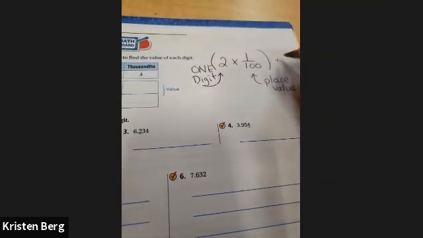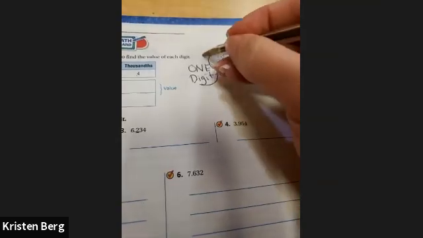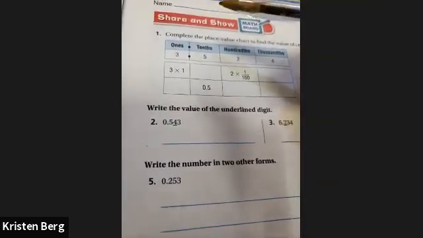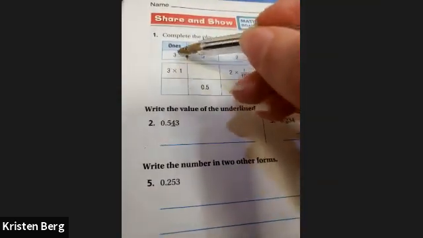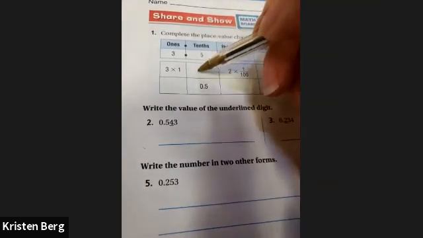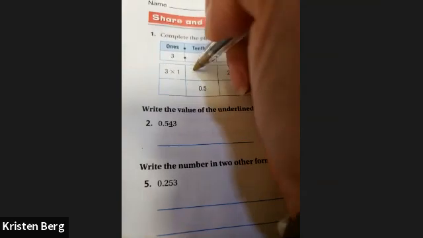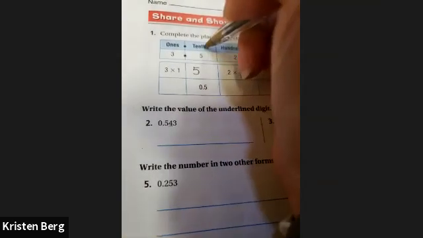And then make sure you have pluses after each one or before each one. So keep that in mind. All right, so they want you to complete the chart. So this one is showing you a 3 is in the 1's place. This one is showing you the digit is 5 and it is in the 10th.